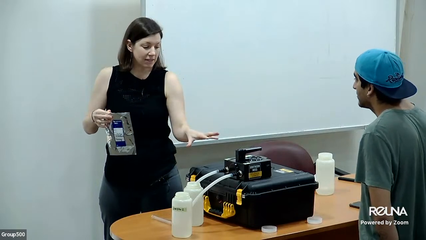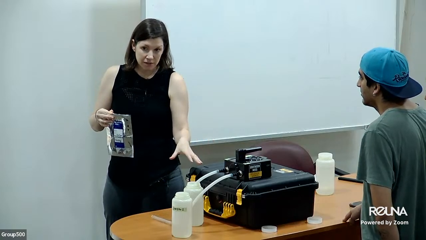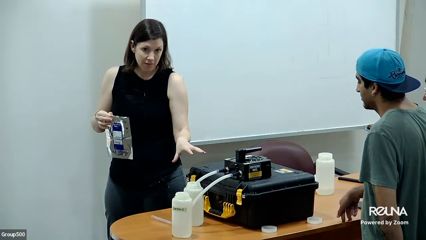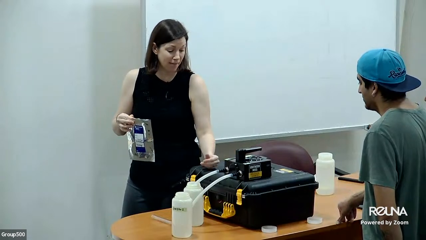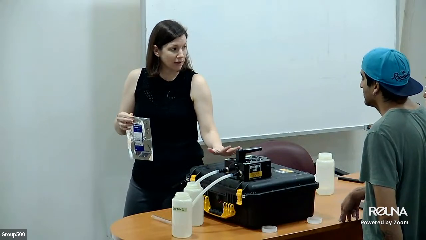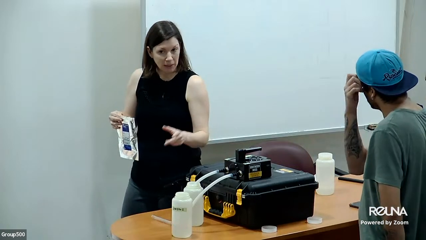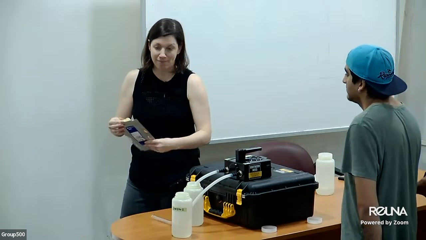So that makes this very user-friendly in remote areas. You can do this in places without electricity. If you have a car battery, you can charge this. And that's the point: we're trying to develop and streamline methods to be able to work in places without electricity and things like that.